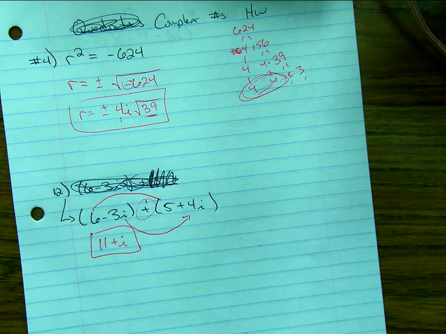Now, technically, you can write it in either order, but most people write the real number first, the imaginary number second. Any questions on that one?